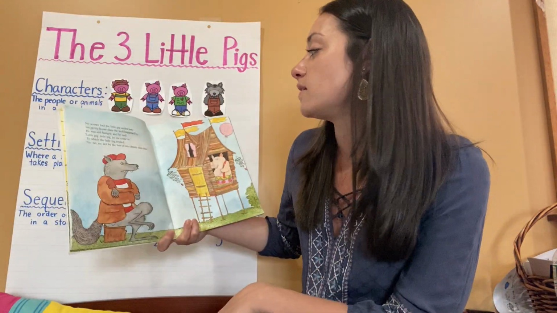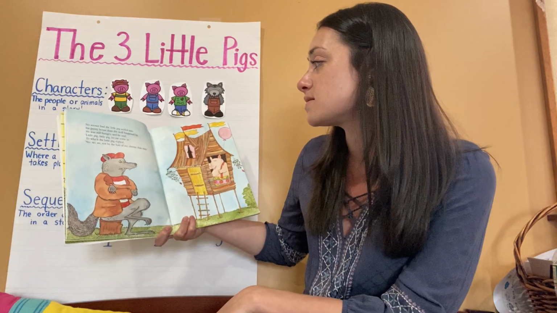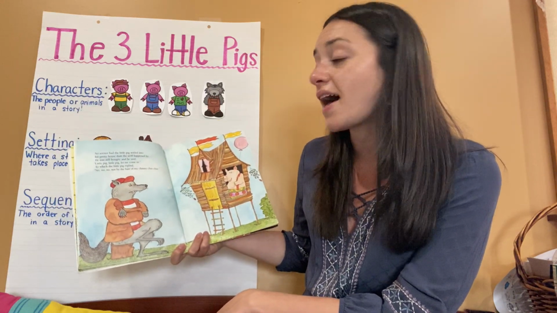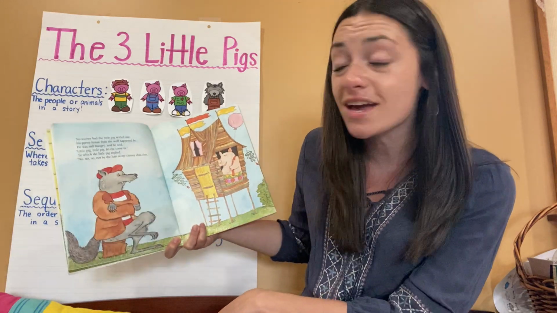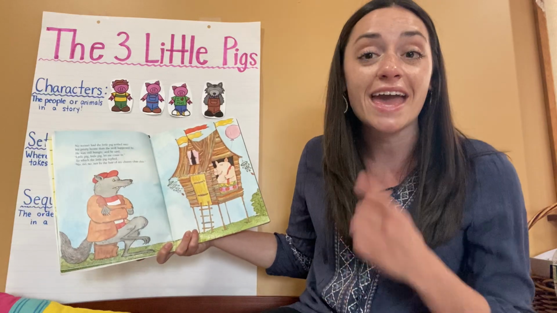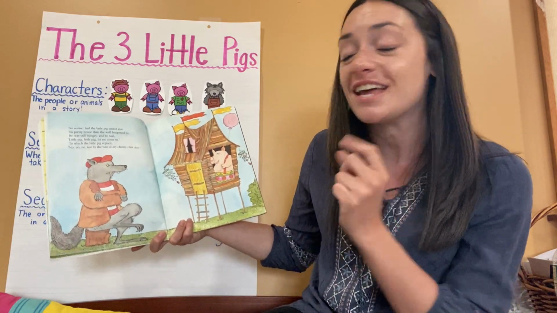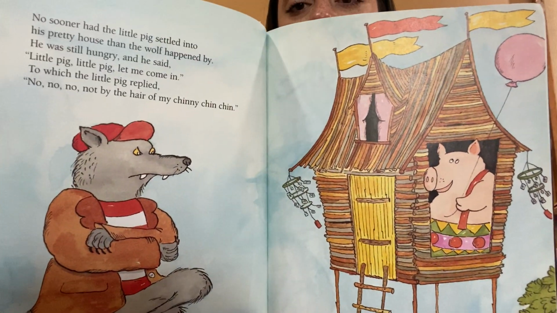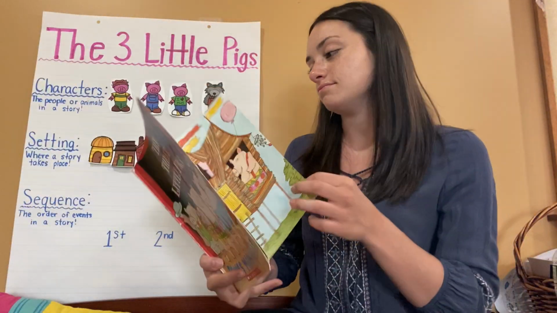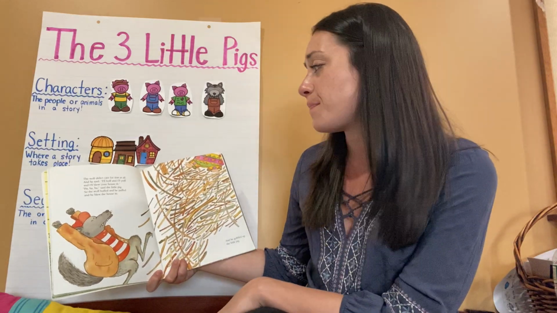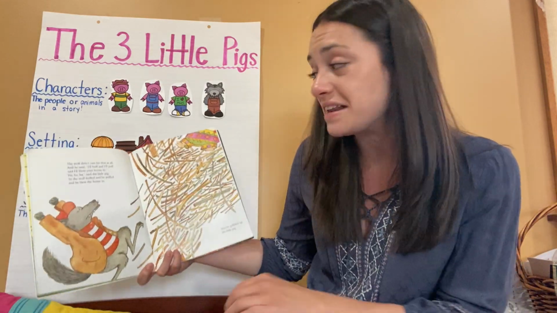No sooner had the little pig settled into his pretty house, the wolf happened by, and he was still hungry. He said, "Little pig, let me come in." To which the little pig replied, "No, no, no, not by the hair of my chinny chin chin." The wolf didn't care for that at all, and he said, "I'll huff and I'll puff and I'll blow your house in."